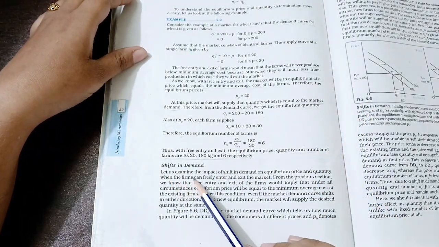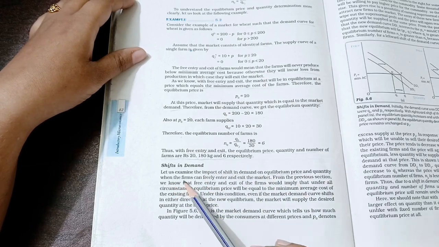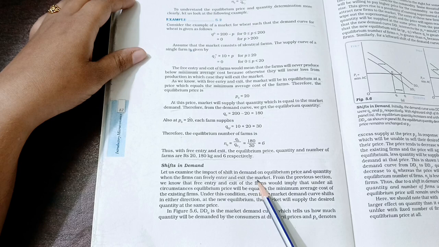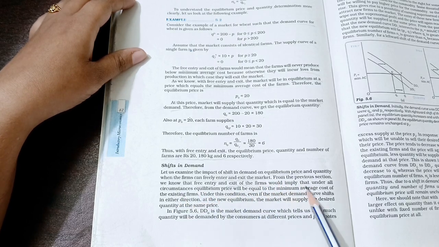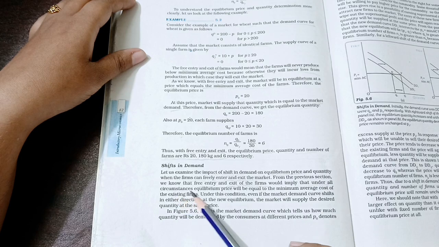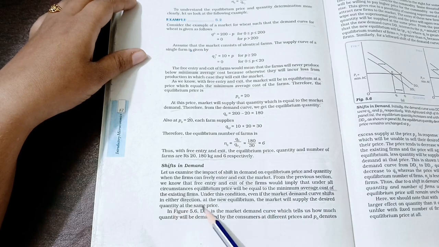Shifts in demand. Let us examine the impact of a shift in demand on equilibrium price and quantity when the firms can freely enter and exit the market. From the previous section, we know that free entry and exit of the firms would imply that under all circumstances, equilibrium price will be equal to the minimum average cost of the existing firms. Under this condition, even if the market demand curve shifts in either direction, at the new equilibrium, the market will supply the desired quantity at the same price.